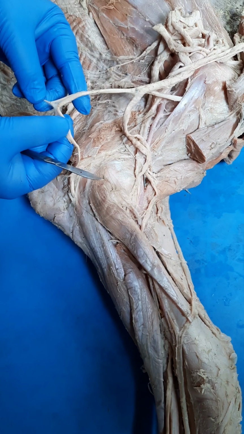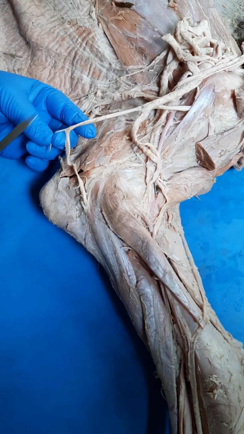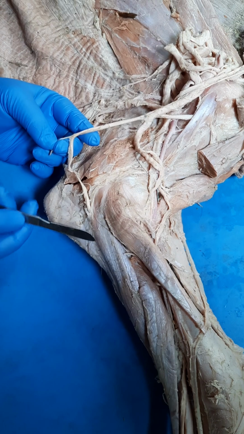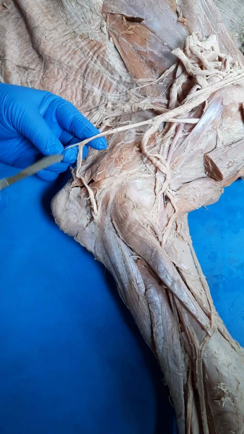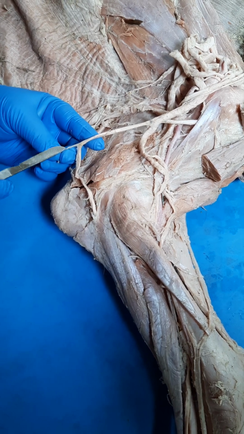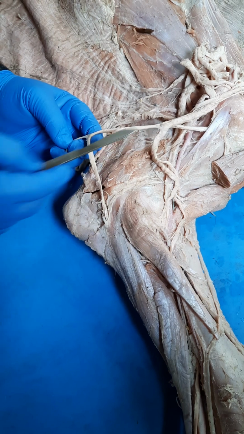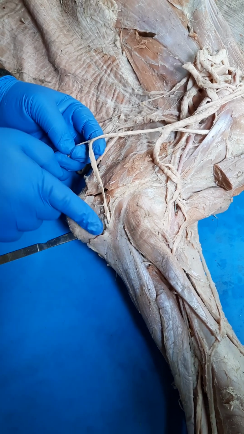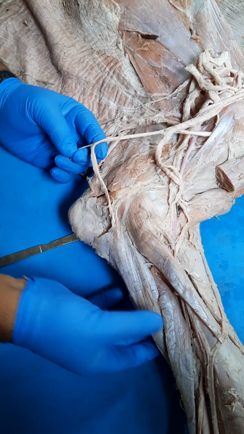This particular branch is the caudal cutaneous antebrachial nerve. So the ulnar nerve, before it enters the flexor carpi ulnaris, leaves a branch known as the caudal cutaneous antebrachial nerve. So the ulnar nerve, which leaves the company of the median nerve, enters between the two heads of the flexor carpi ulnaris, and is the major nerve which supplies all the flexors.